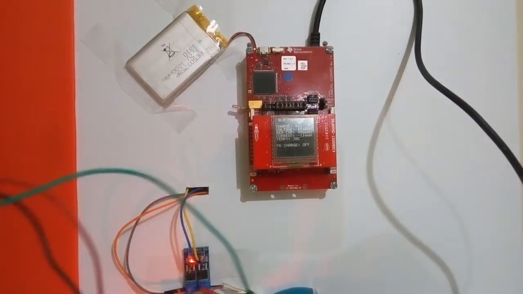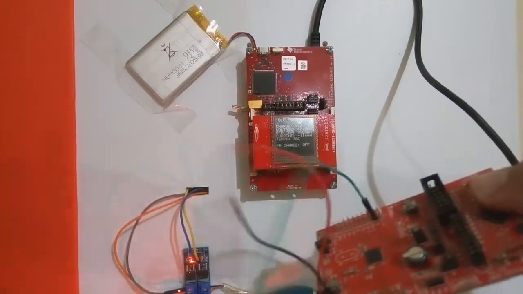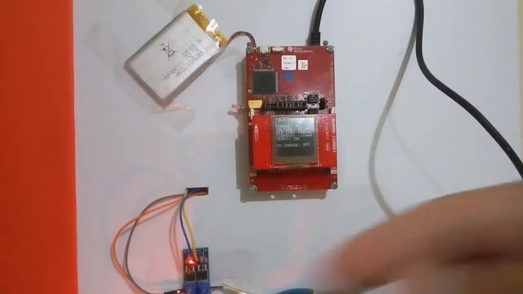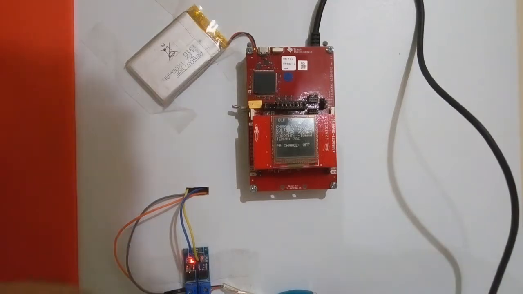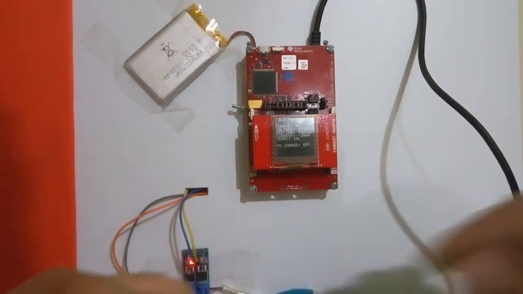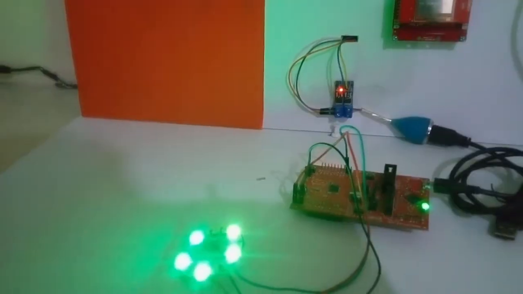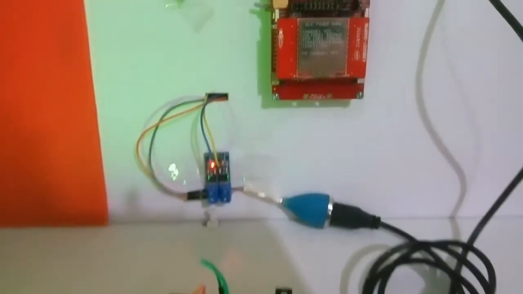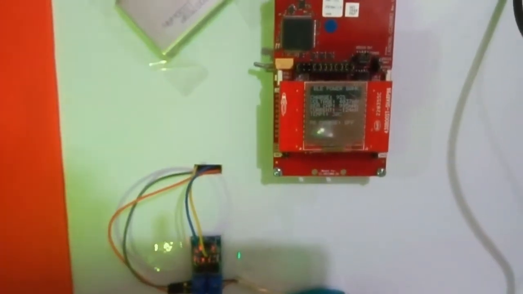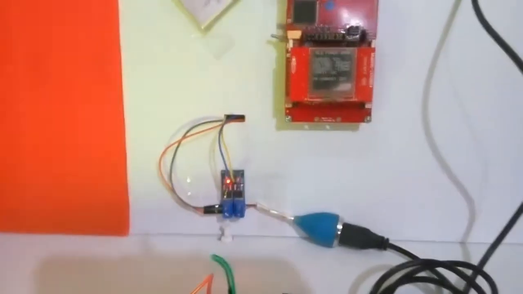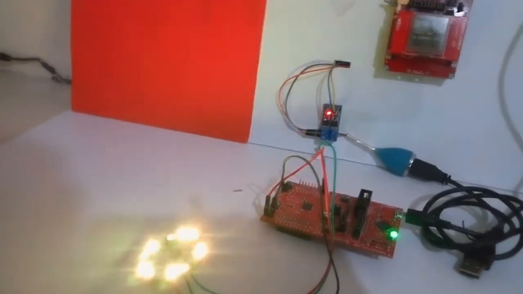So I will now connect this MSP432 launchpad with RGB LEDs, and let's see how much current it consumes. Okay, the MSP432 launchpad is powered on, and the RGB LEDs are all on, and it's consuming 124 milliampere. So it consumes more current probably because of the RGB LEDs.